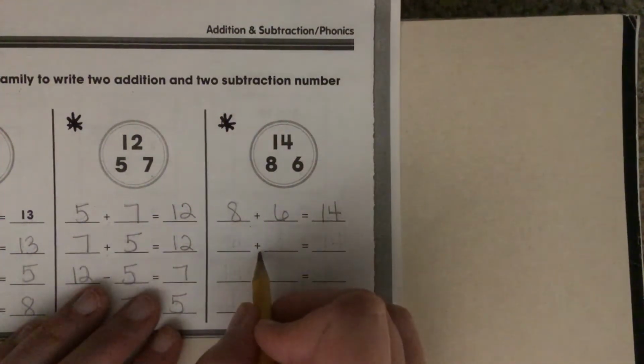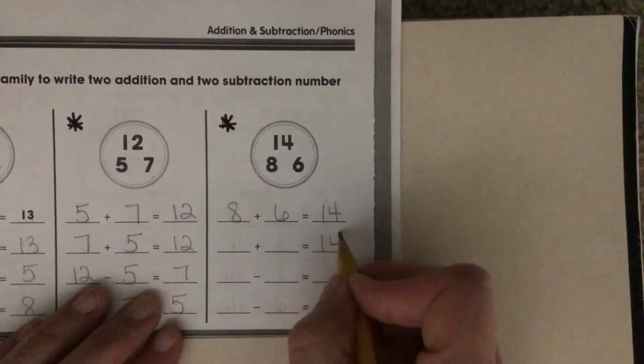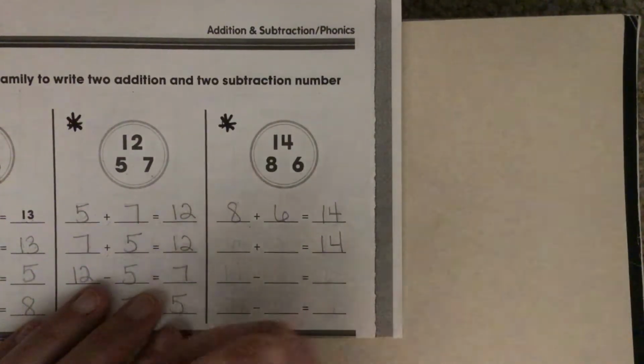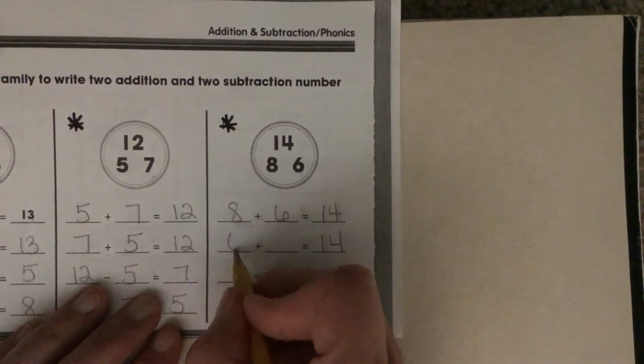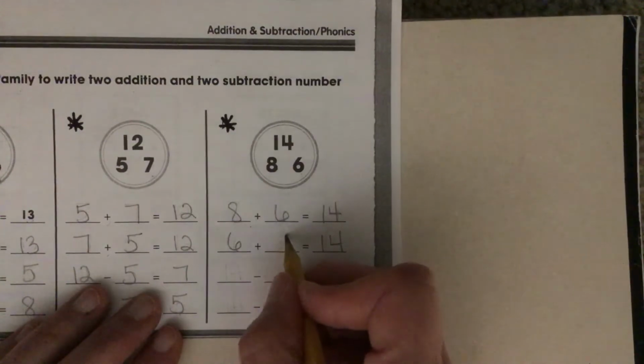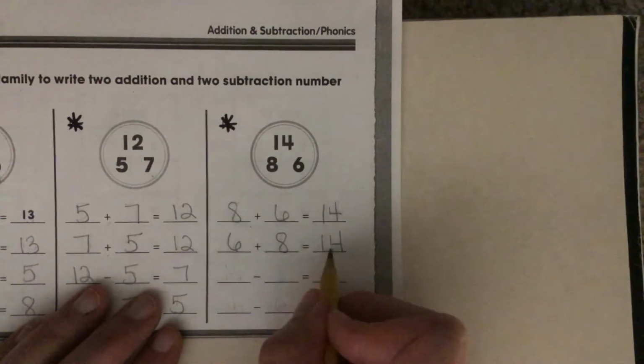We have another addition sentence, so we put that big number last, and we switch the 8 and the 6 around. So we've got the 6 first and the 8. 6 plus 8 equals 14.